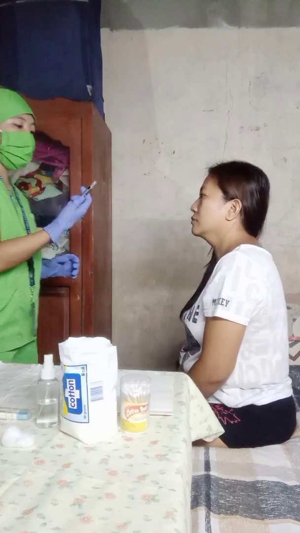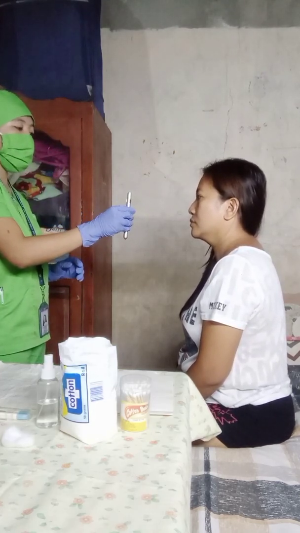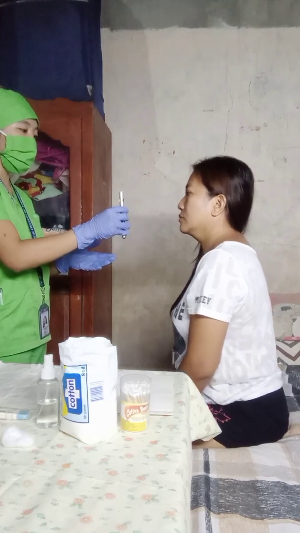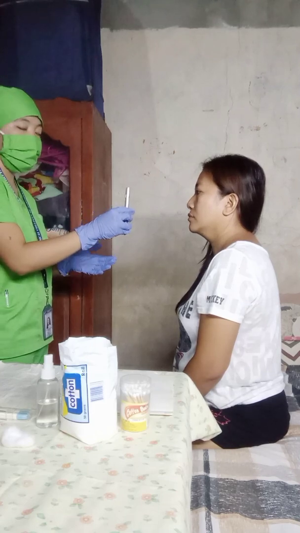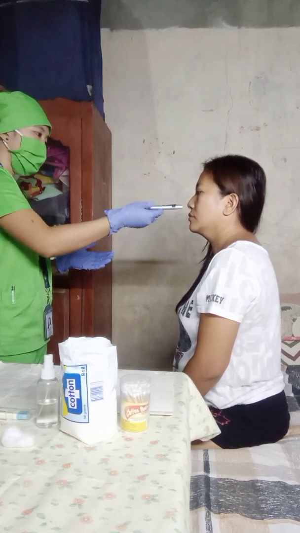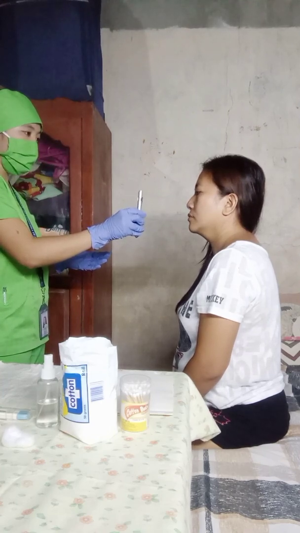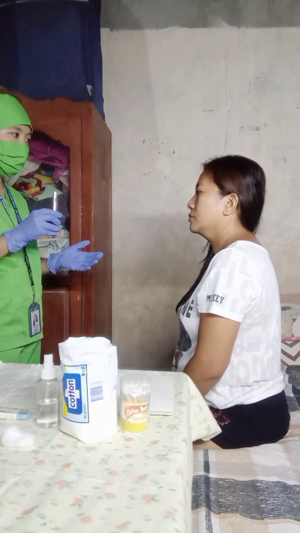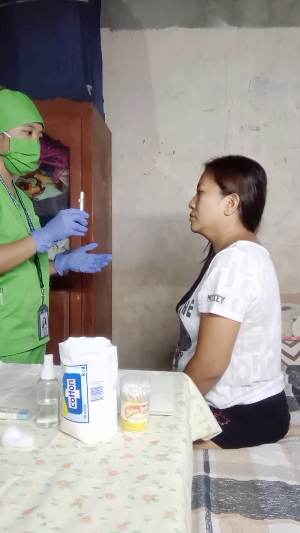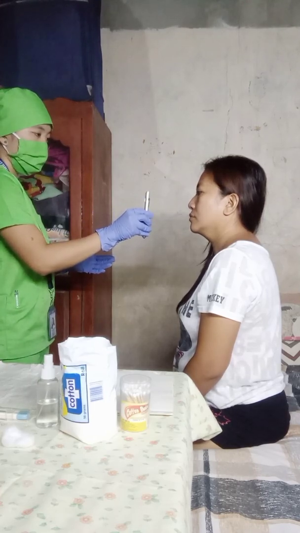So now, let's ask the patient to stare at this object and fix, ma'am, please fix your gaze on my index finger, which should be placed 5 inches away from the nose of the patient. And as we move it away from the patient, the pupil dilates, and as we move it near the patient, the pupil constricts.